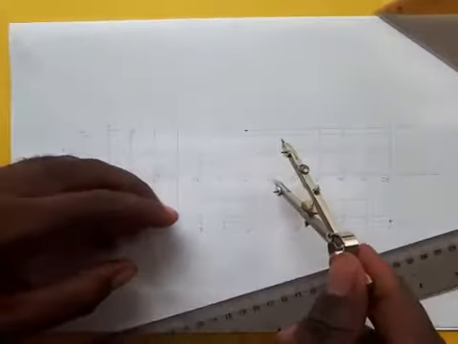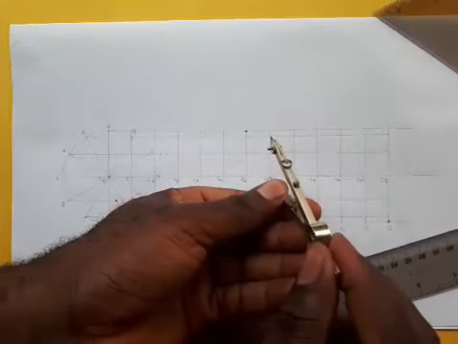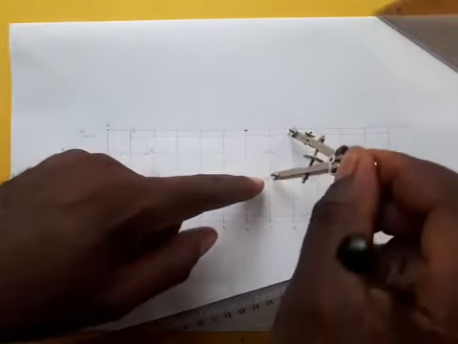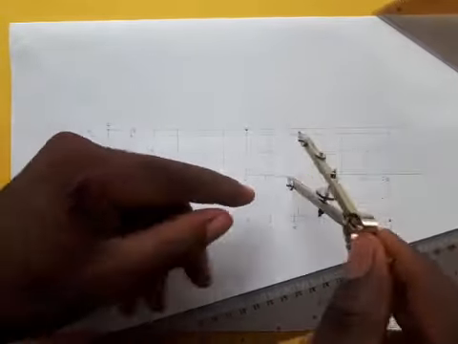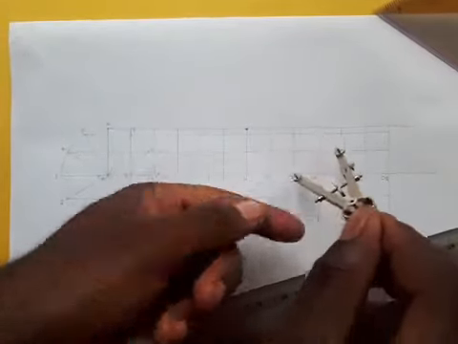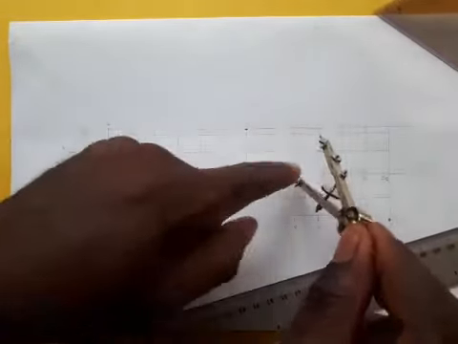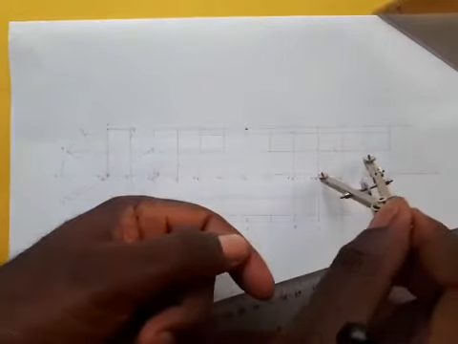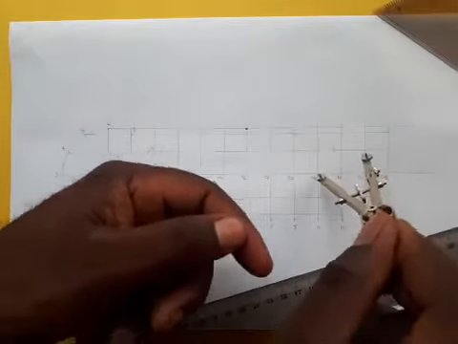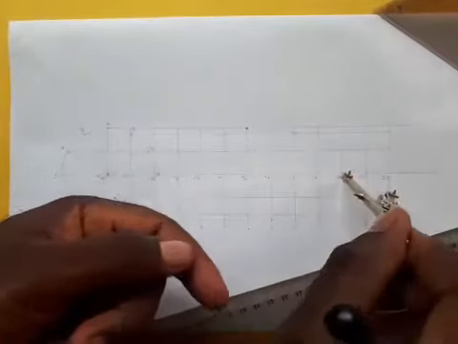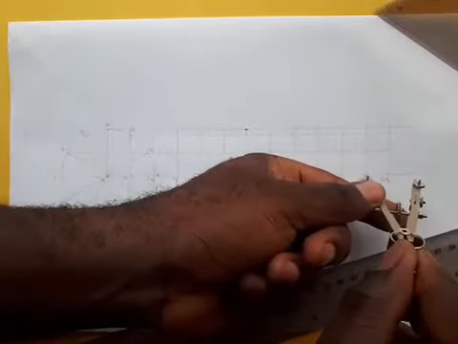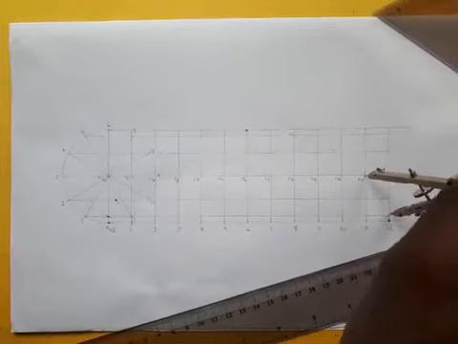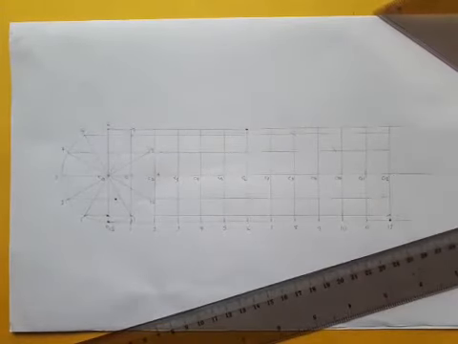Then you move to C7. This is line 7. You know 5 and 7 are on the same line. So you cut 7. Then you move to C8. This is 4-8, line 4-8. So you cut line 8. C9. You cut line 9, the center line. C10. You cut line 10. C11. You cut line 11. Okay, 12 has already been dotted.